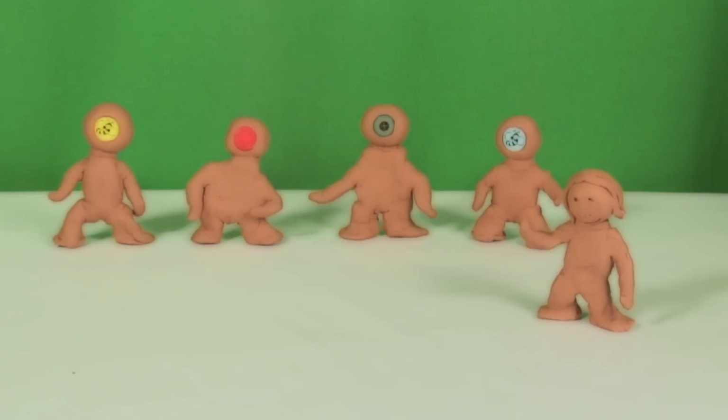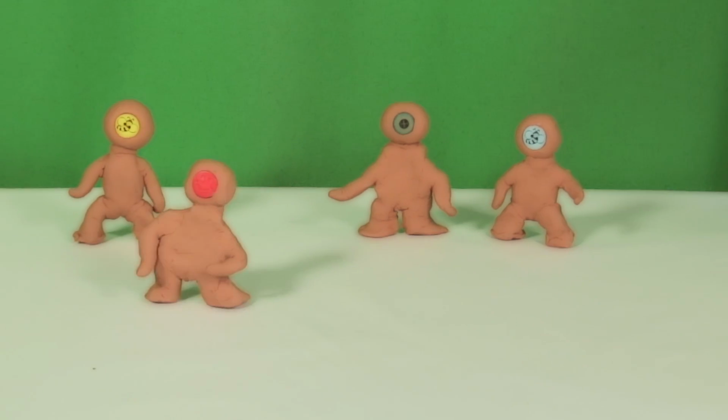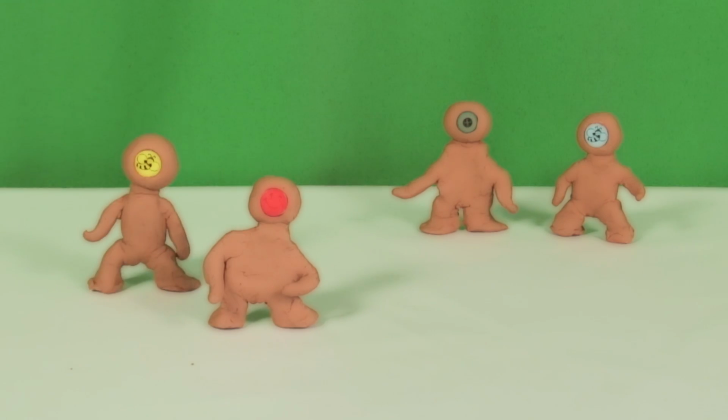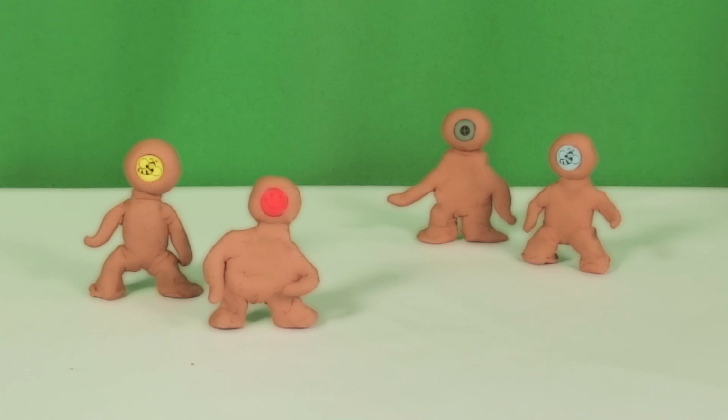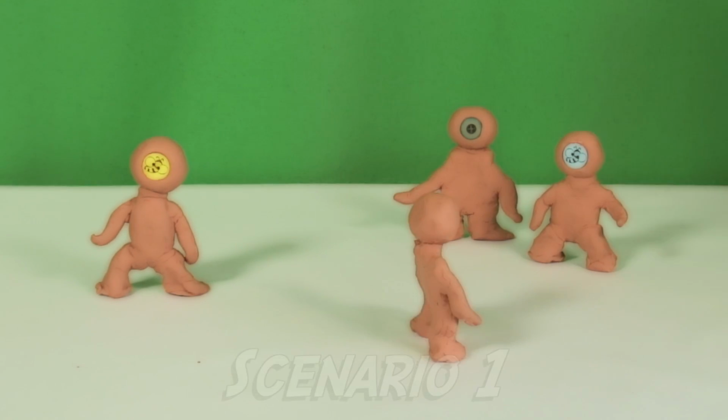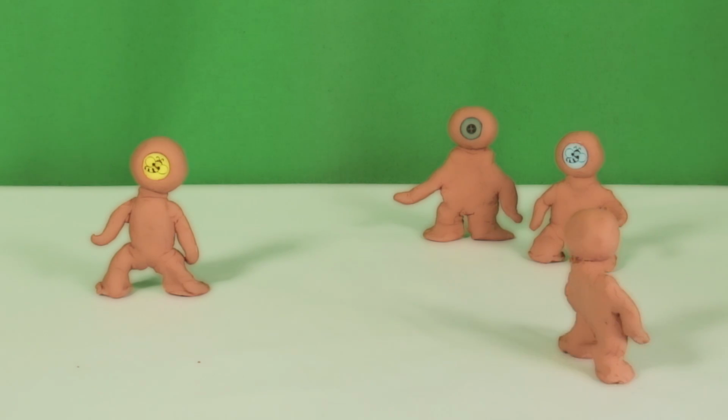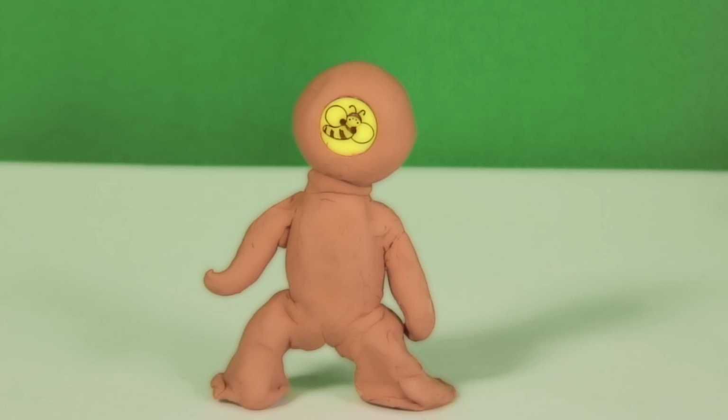Lily has ranked her preferences in order, so red first, then yellow, then blue, and finally green. Red has no chance of winning, so Lily's second choice is counted, and her vote goes to yellow instead.